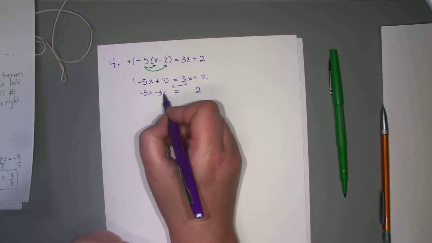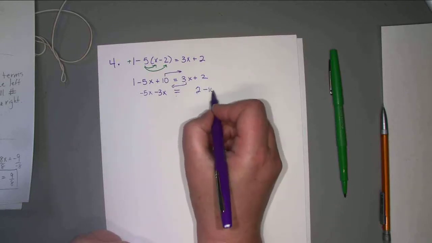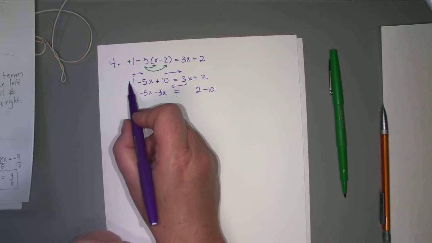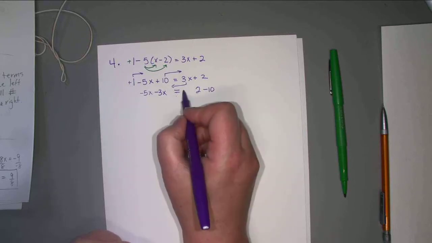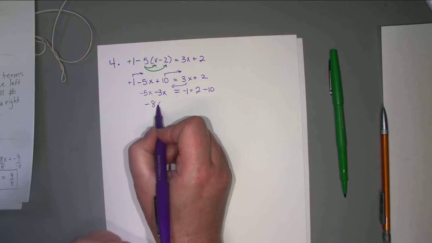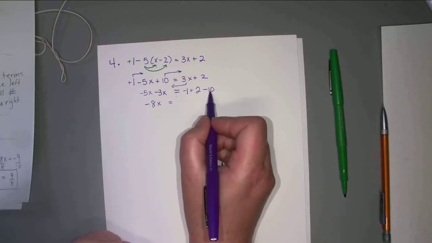It would become a minus 3x. We want to move the 10, would be a minus 10. We also want to move that 1, and it's a positive 1, like I said, on this side, so it would be a negative 1 on this side. So here we have negative 8x. Minus 1 plus 2 is 1. 1 minus 9.